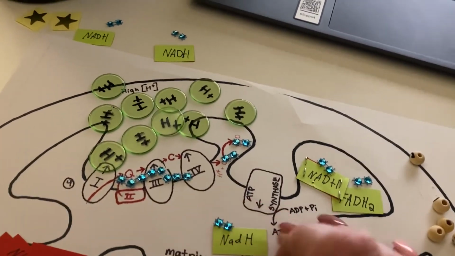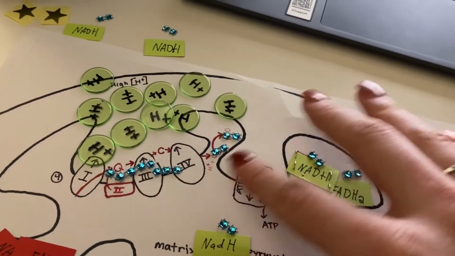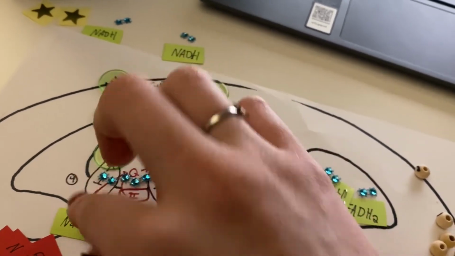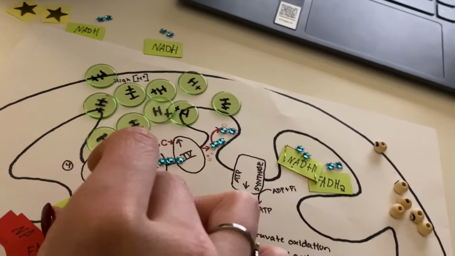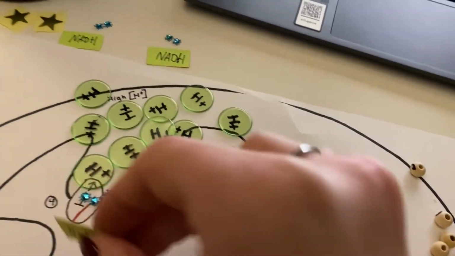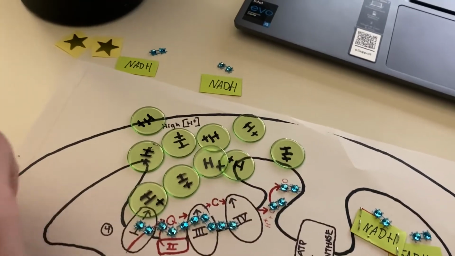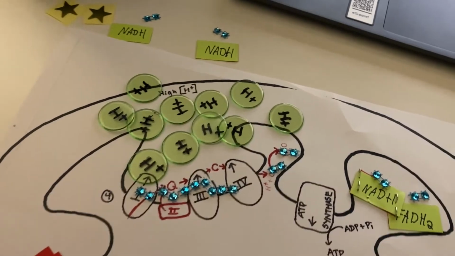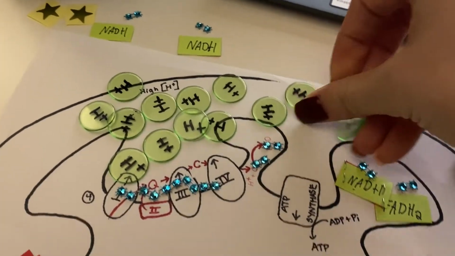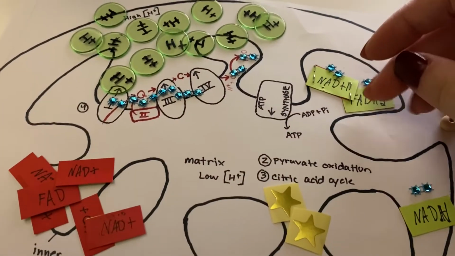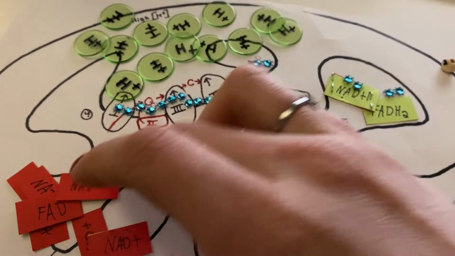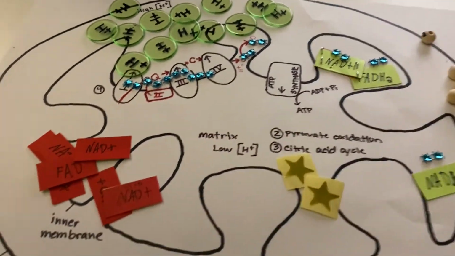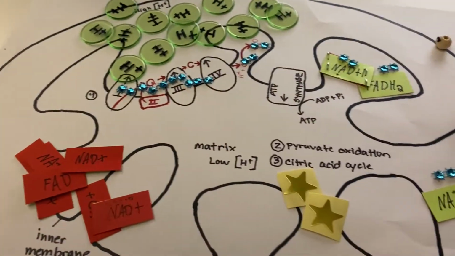And then as this process is occurring, more NADH will come and drop off its electrons to add to the chain, and then it'll be oxidized back to NAD+, and it will release more hydrogens. And as it keeps going, more and more hydrogens will be added, because NADH at protein complex 1 and FADH2 at protein complex 2 will eventually be dropped off, and their hydrogen ions will be pumped in as this keeps going kind of in a cycle.